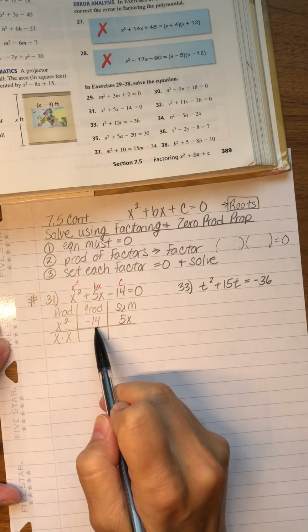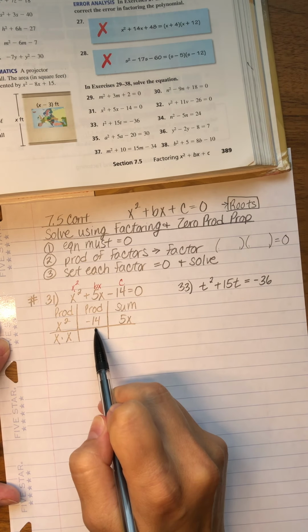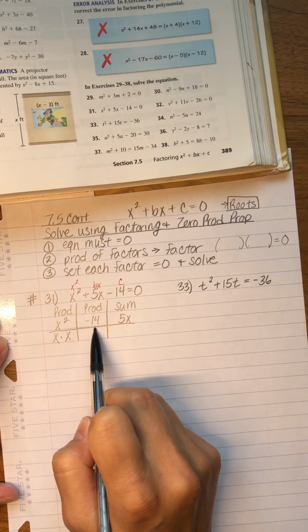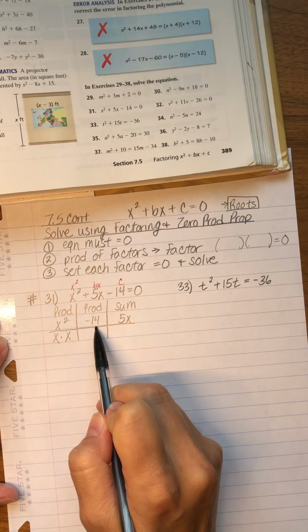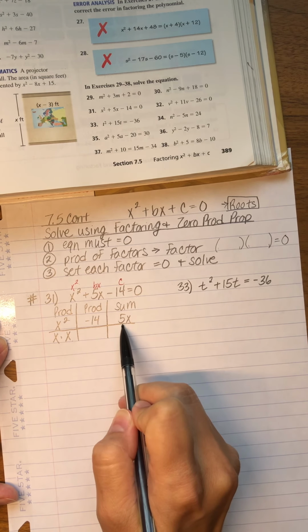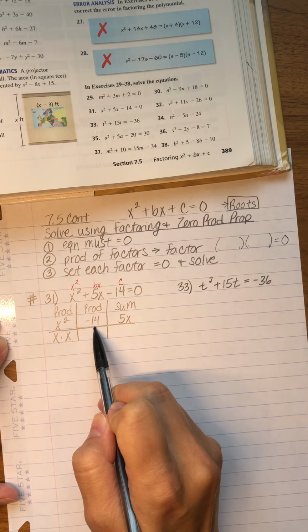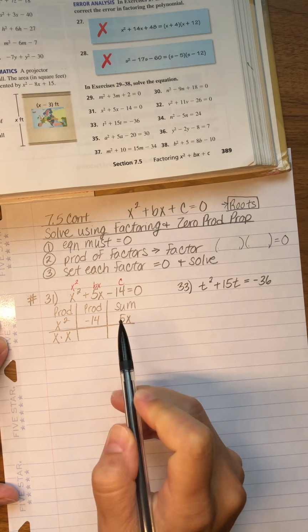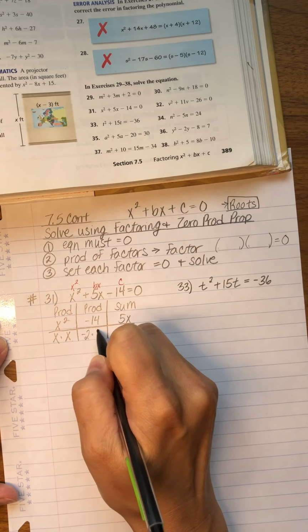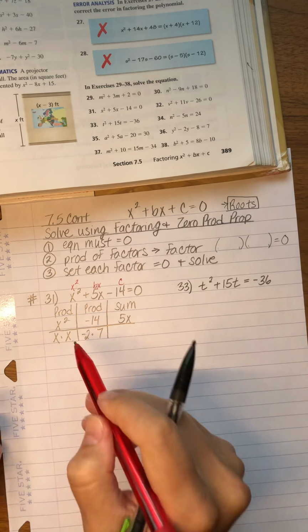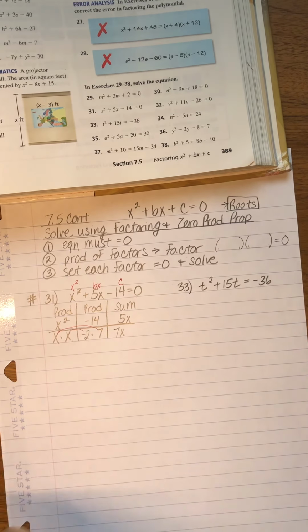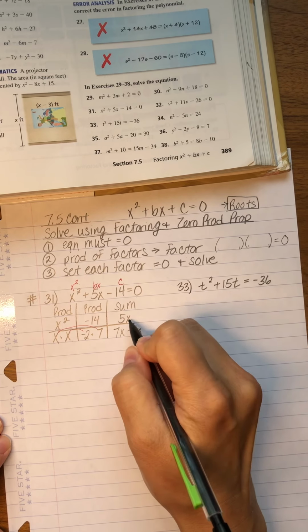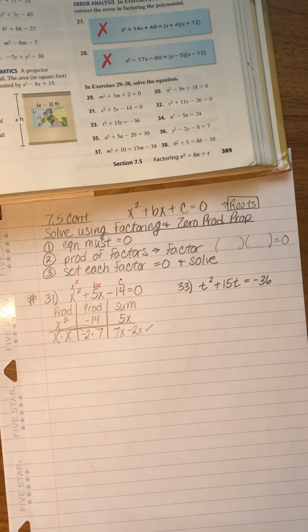Now let's think about our second product of negative 14. If I know it's going to be a negative number, that means I need one negative number. How can I get 14? Well, I can try 1 and 14, but that's not going to work. The other combination is 2 and 7. So which one needs to be negative to get a positive 5? We're going to have negative 2 and positive 7. My outers would be 7x. My inners would be negative 2x. And that does give me 5x.